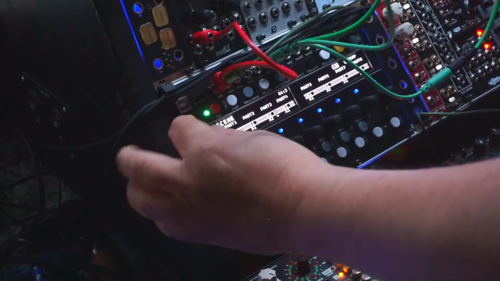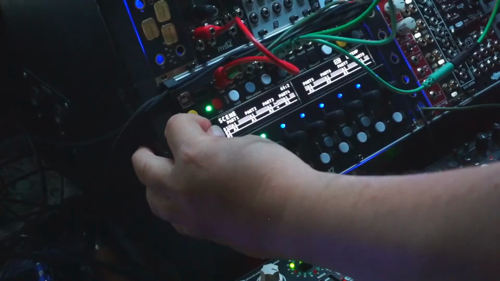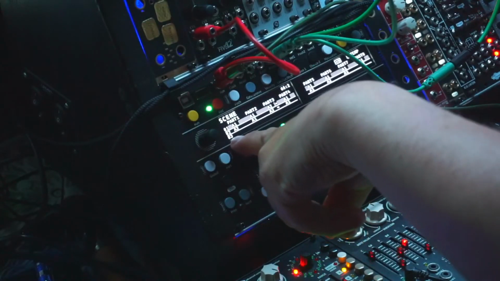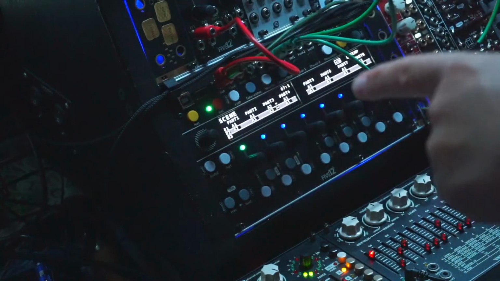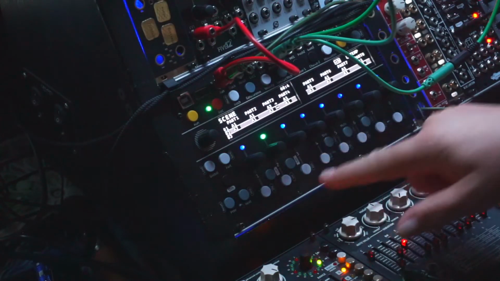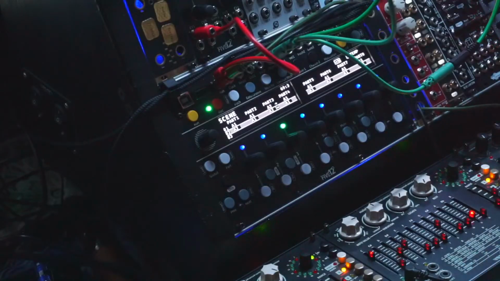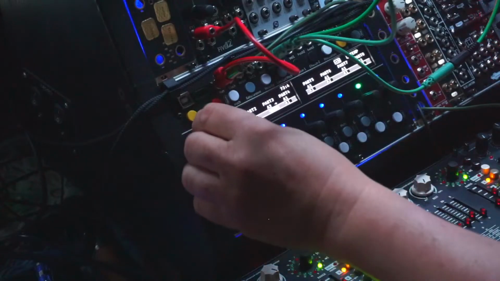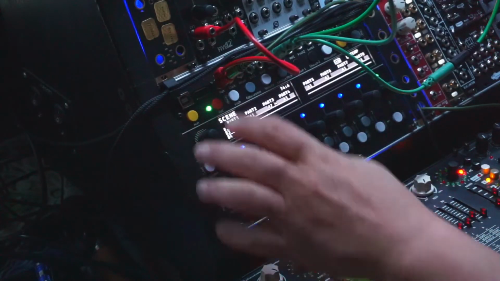So if I go and I use the main encoder here, and we go to scene number 2, and we push go, now it starts on the transpositions, down to A flat, and then up to B flat, and then back up to C. And if we want to switch it off, we just go back to scene 1.